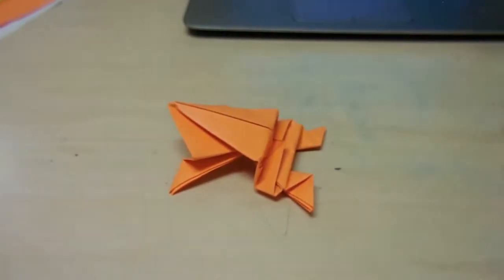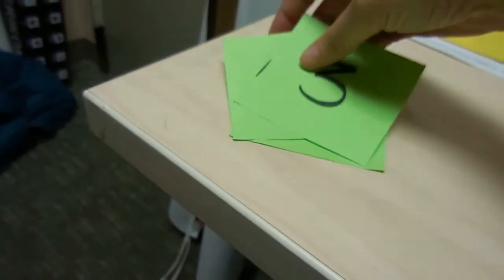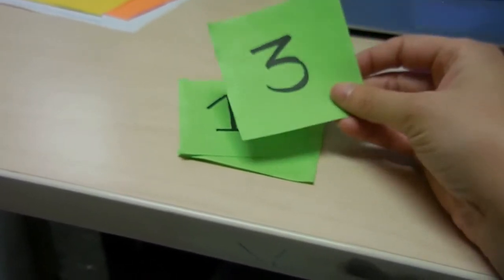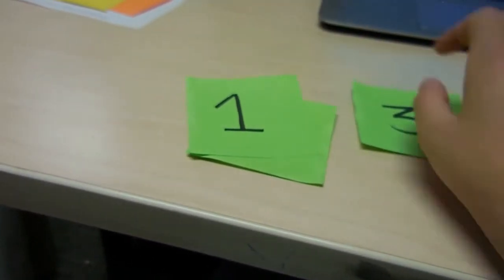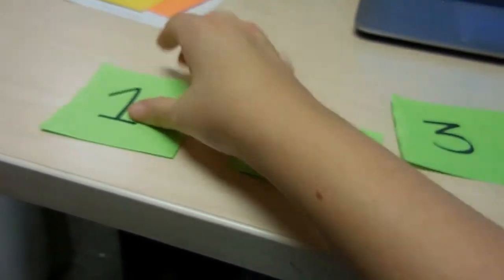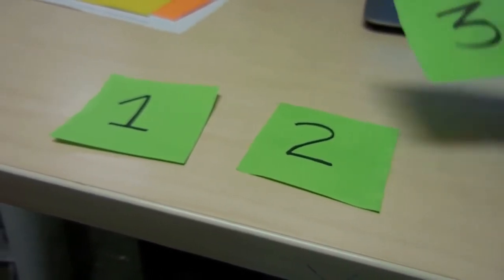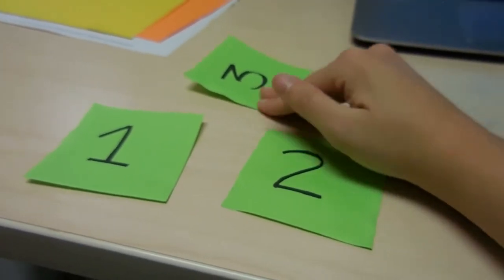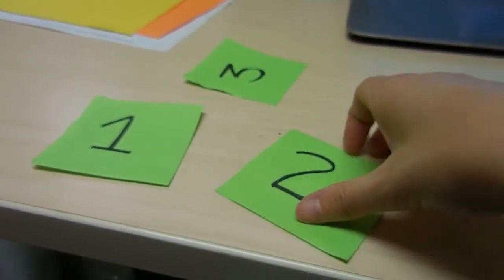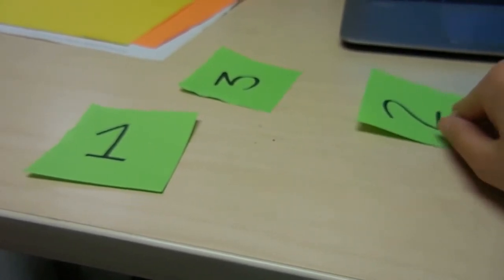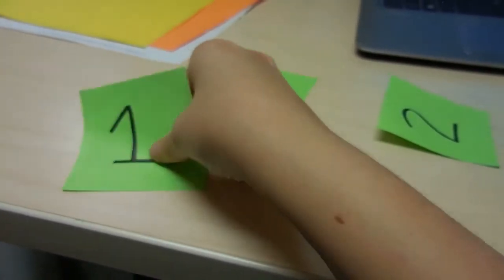Alright, so now to get to the game. What you need is 3 green pieces of paper. You can cut them into circles to make them more believable lily pads. That is fine. But you're going to want to label them 1, 2, and 3. Okay? And then you're going to space them out. You can decide how much you want to space them out. I don't space them out too far because my frogs aren't the best jumpers.